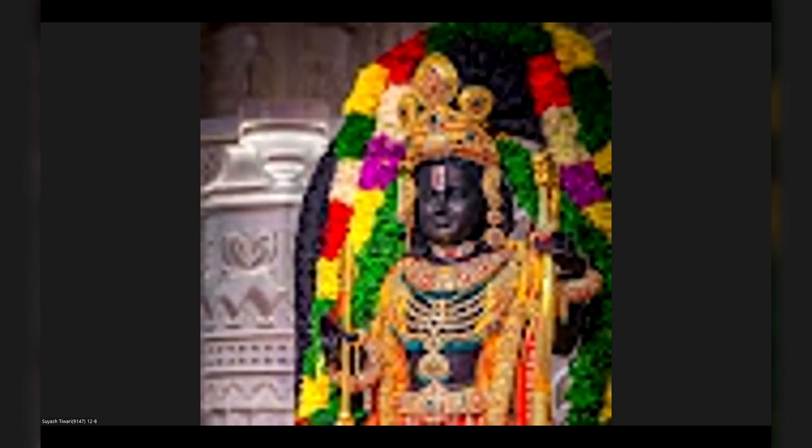This particular feature is actually using pictures. It is not real-time video or real-time content being fed into that app. Multiple images are combined there, and on the basis of those images, we see the 360 view of that particular place.